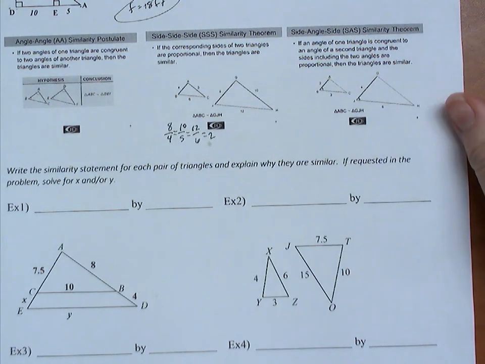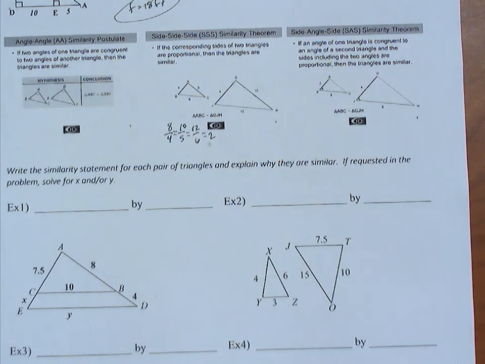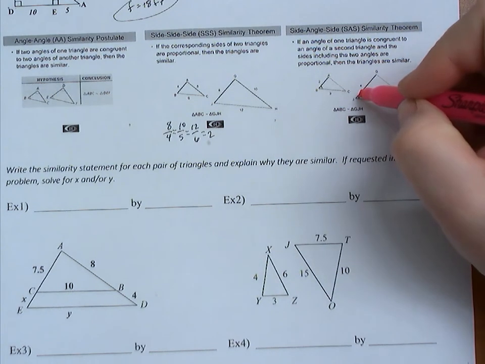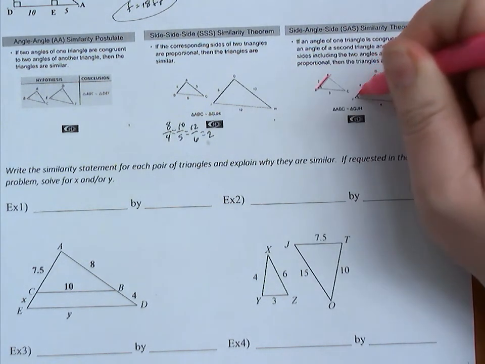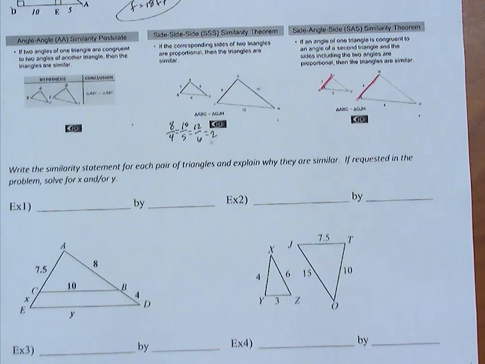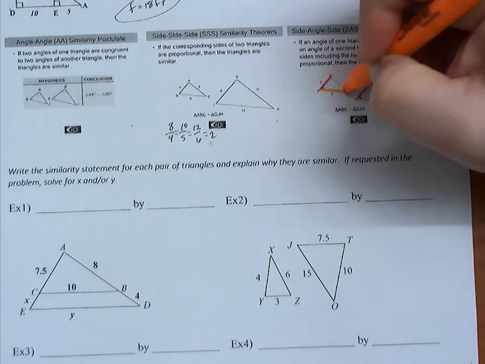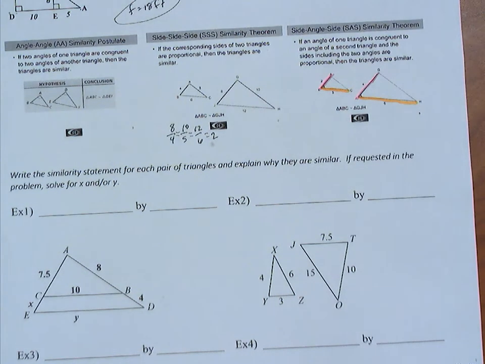Over here I have the side-angle similarity theorem. This one says that if I have an angle of one triangle congruent to the angle of another triangle, and the sides including the two angles are proportional, then the triangles are similar. So basically what it's saying is I have congruent angles here. J and B are congruent. If AB and JG has the same proportion as BC and JH, then I have similar triangles.